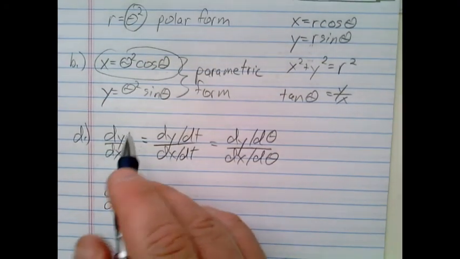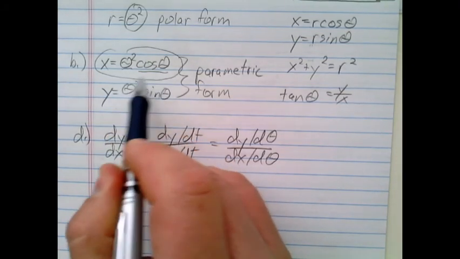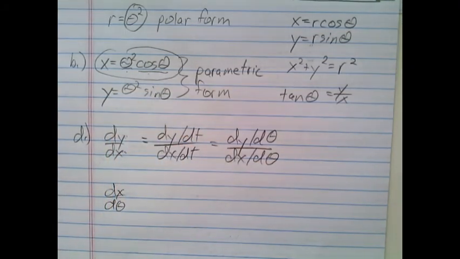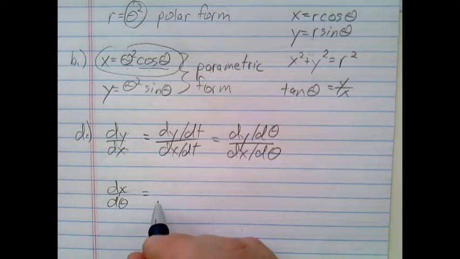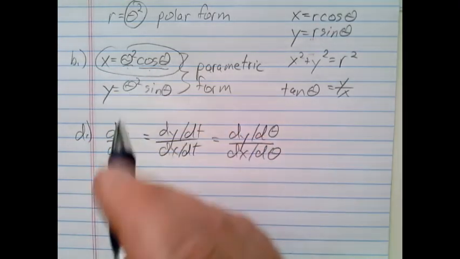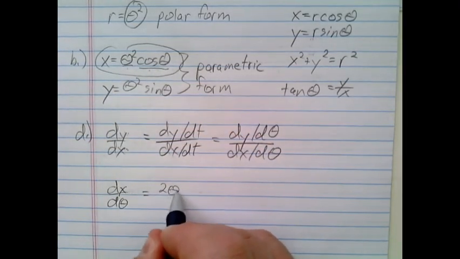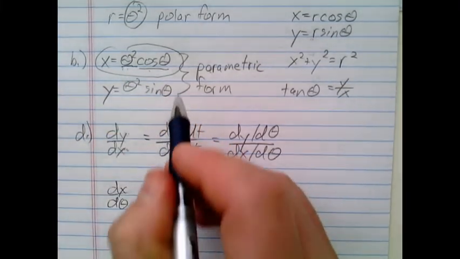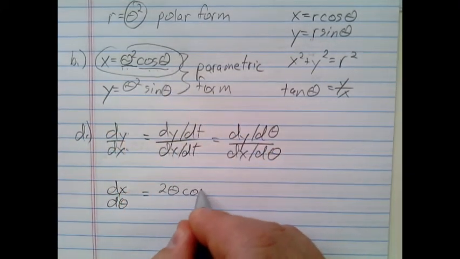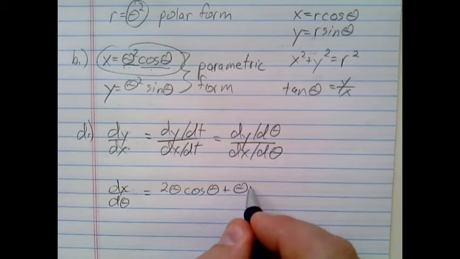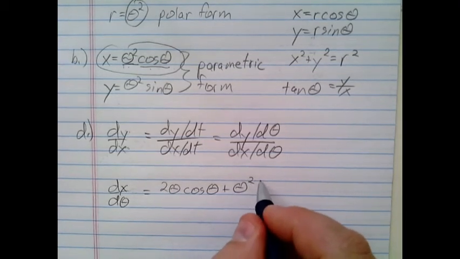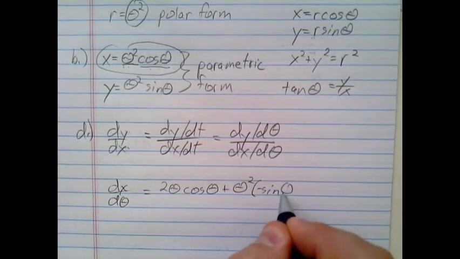Well, my x equation is really a product, theta squared times cosine squared. So to find its derivative with respect to theta, I'm going to have to use the product rule. The product rule that you all learned in Calc 1 says that to take the derivative of a product, I first take the derivative of the first factor in the product, and I leave the other factor alone. But then I write a plus sign, and this time I leave the first factor alone, and I take the derivative of the second factor.